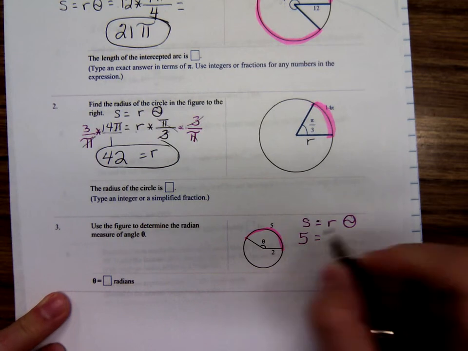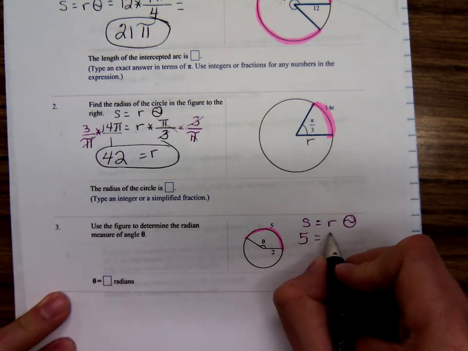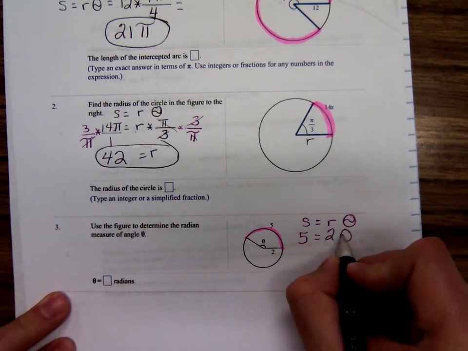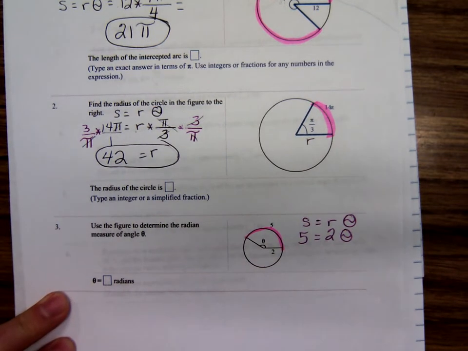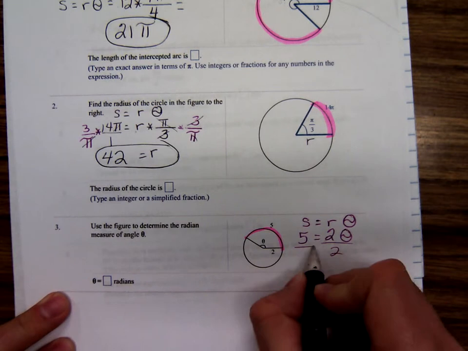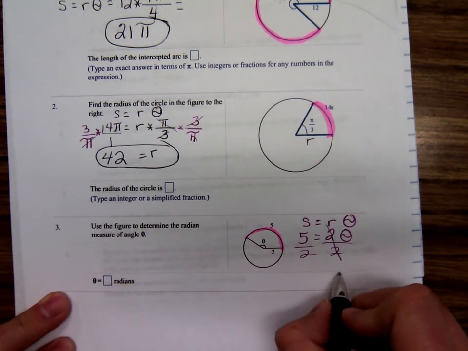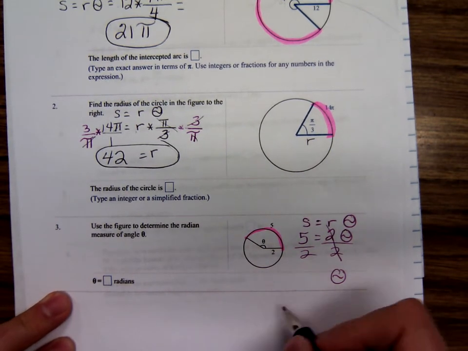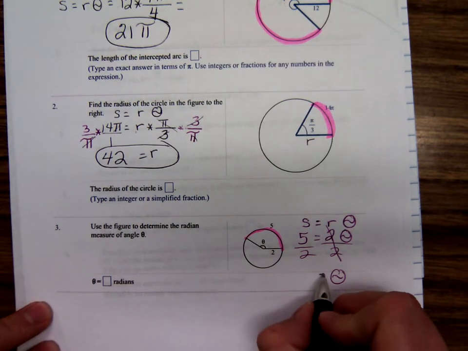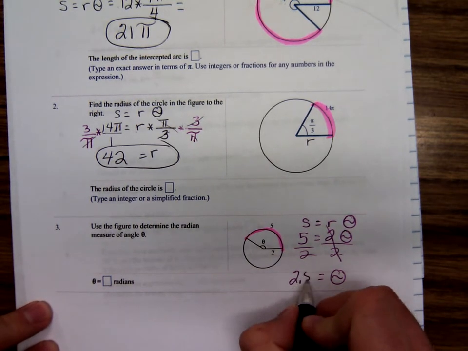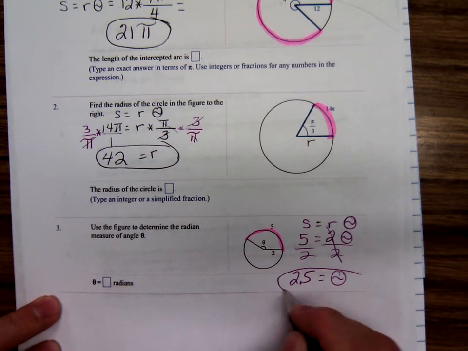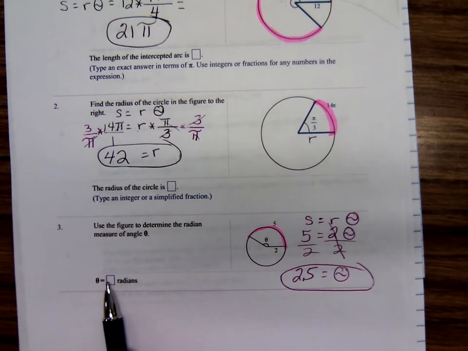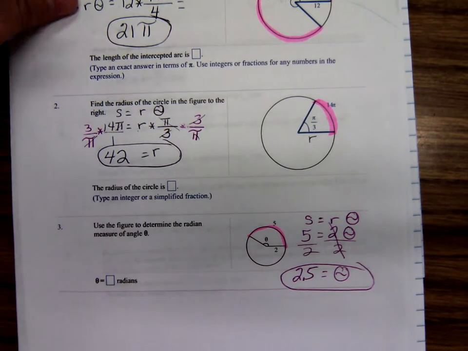Arc length is 5, R is 2 times theta. Divide both sides by 2. And so you can write either 5/2 or 2.5. I'll write 2.5. If you want to write 5/2, it's going to take either one.